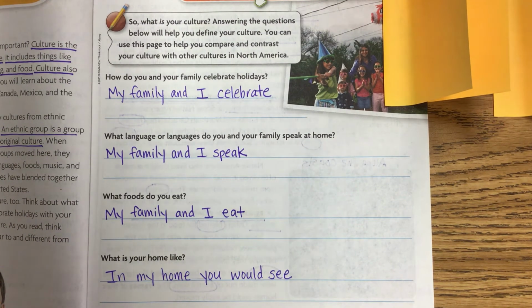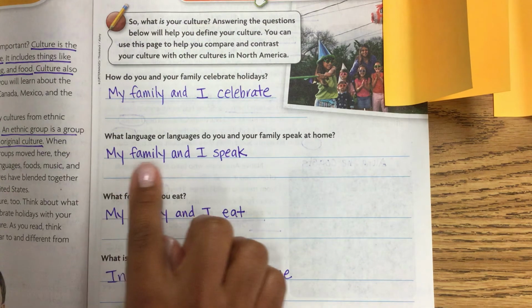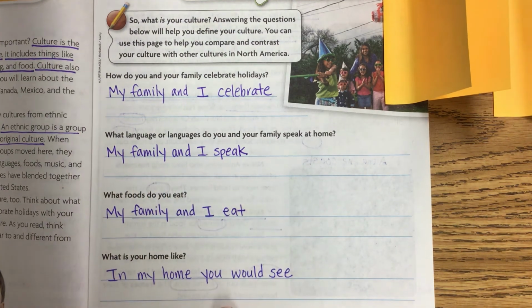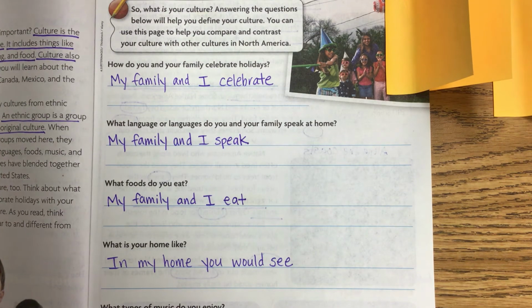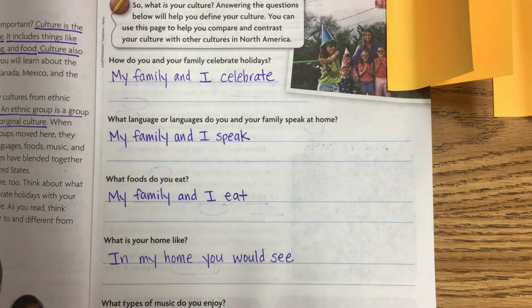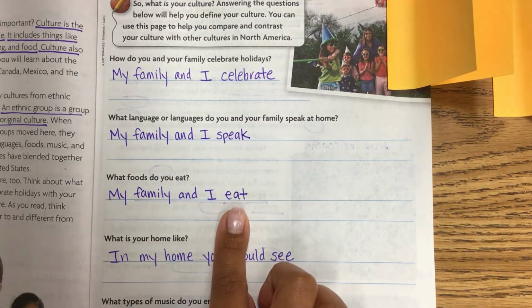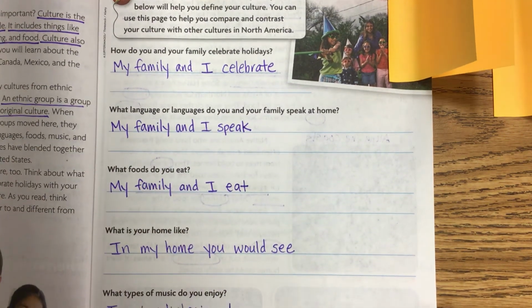Number 2, what language or languages do you and your family speak at home? So we have, my family and I speak. The next one, what foods do you eat? What are some special foods that your family likes to eat and enjoy? My family and I eat. Try to name at least 2 or 3.